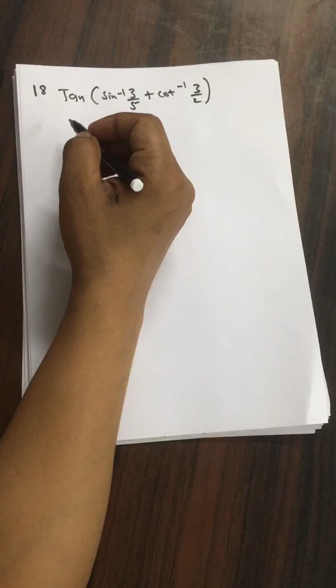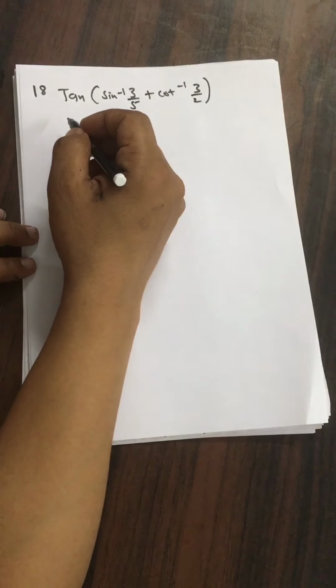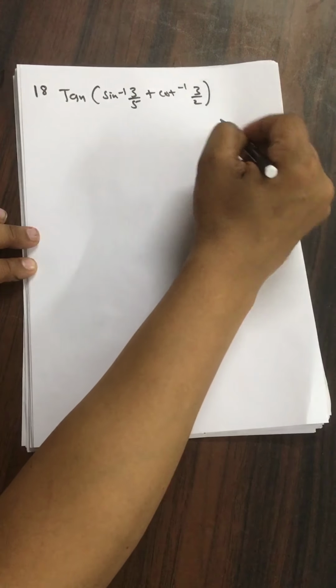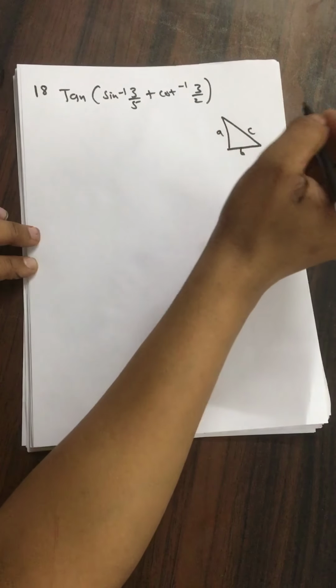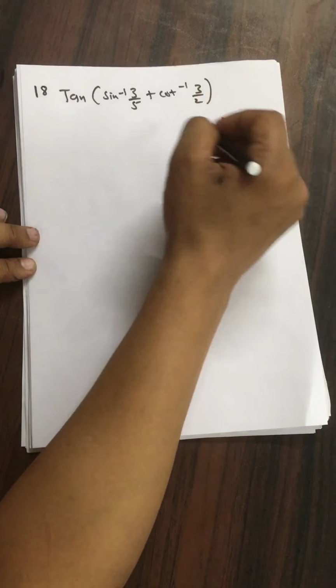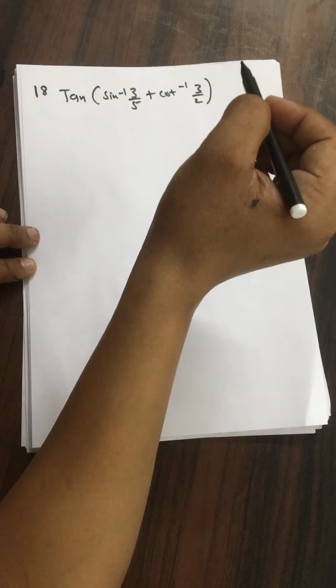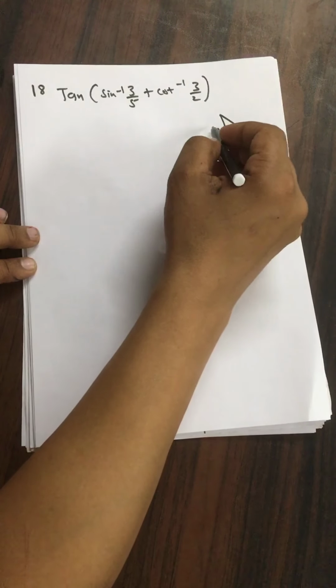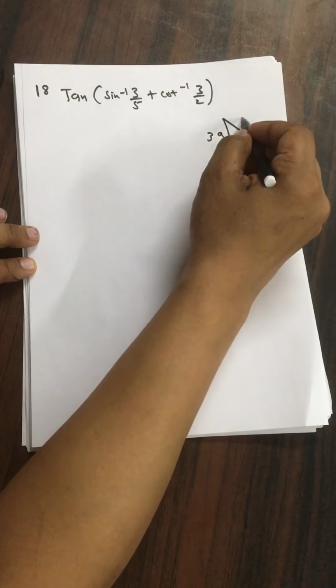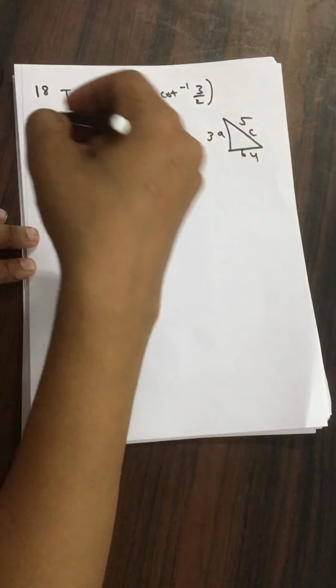Class 10, remember? Tan was sine upon cos. So if you refer to theta over here, let's suppose this is A, this is B, this is C. So if sine is known, 3 by 5, easily we can get tan. Can we get or not? So tan will be what? Sine is perpendicular upon hypotenuse. So this is 3, this is 5, automatically it becomes 4.